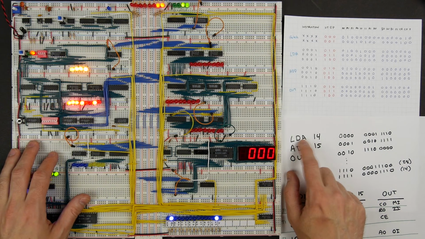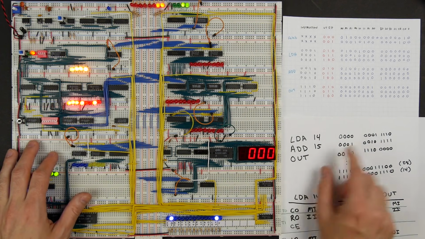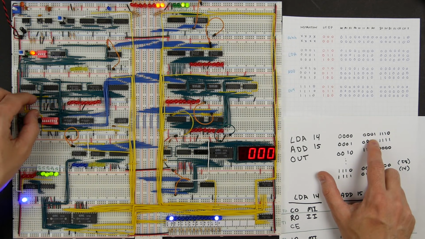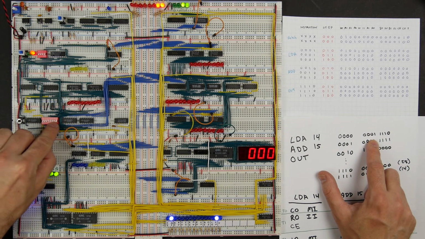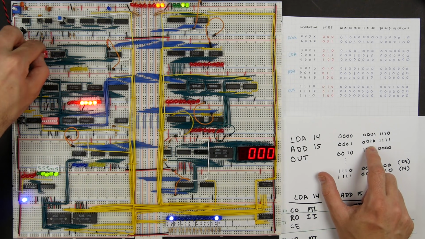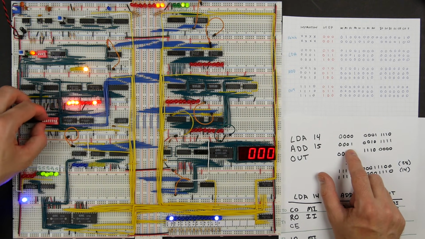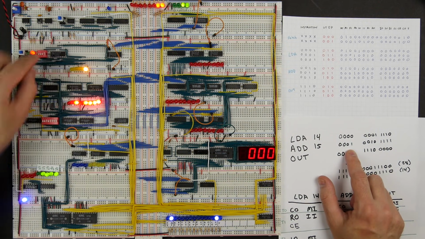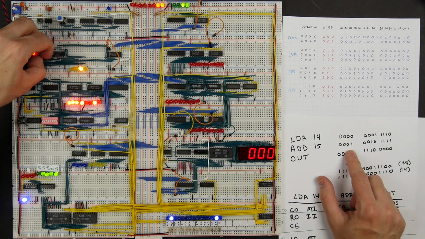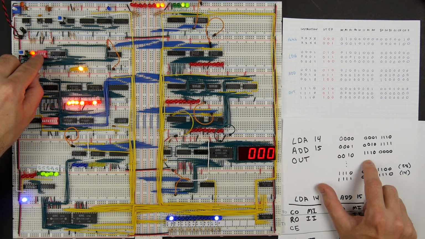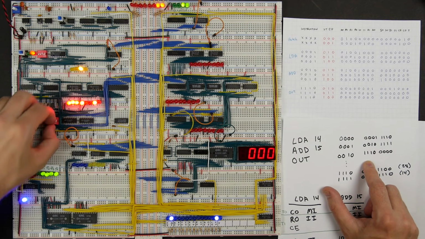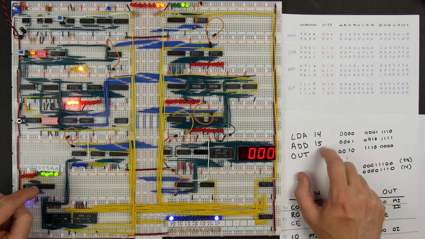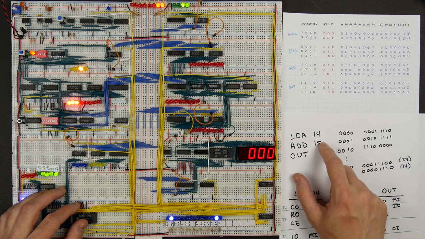This program, again, is just going to do a load A 14, add 15, and then output. So load A 14, we'll go to address 0 and put in that load A 14. Then address 1 will be add 15, so add is 0010, and then 15 is all ones. Then we go to address 2, and we want to do output. The opcode for that is 1110, and the rest of it we don't care. So that's output. And then we just need to put in our data, because we've got data in address 14 and 15 that we're loading and then adding.